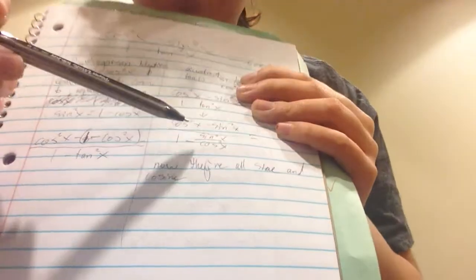Another way we can solve is to use one of our quotient identities, as in tangent equals sine over cosine. So we can take the tangent squared x at the bottom and turn it into sine squared x over cosine squared x, and try to solve from there as well.